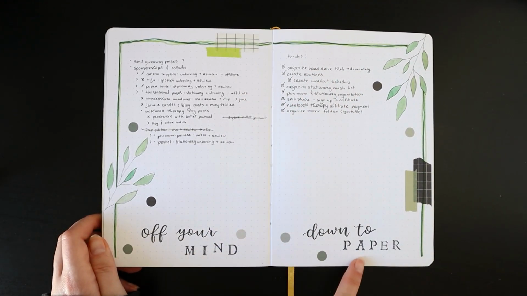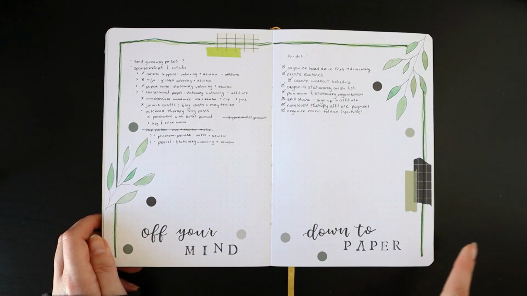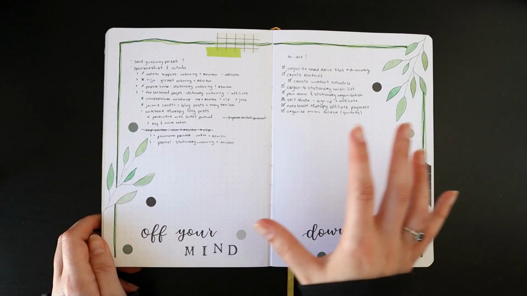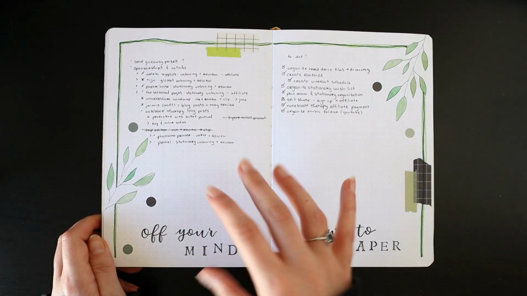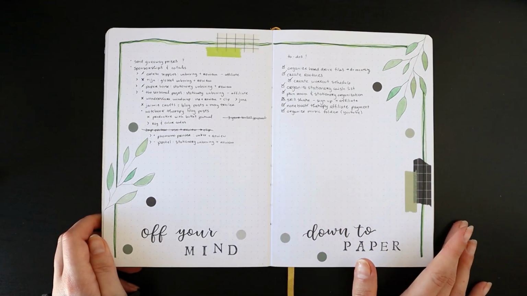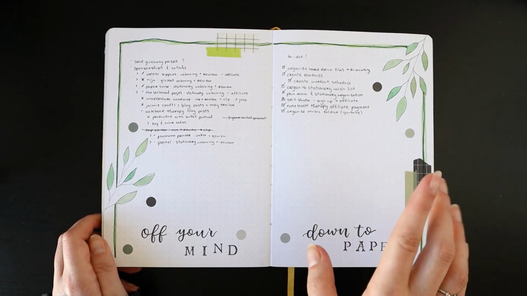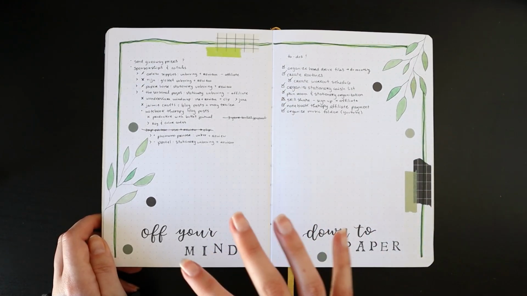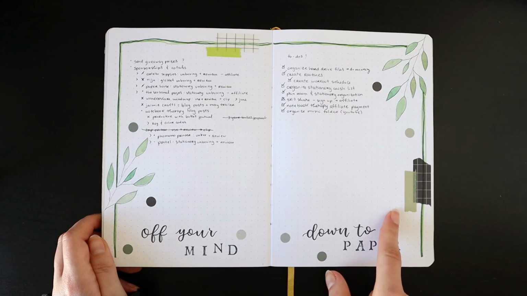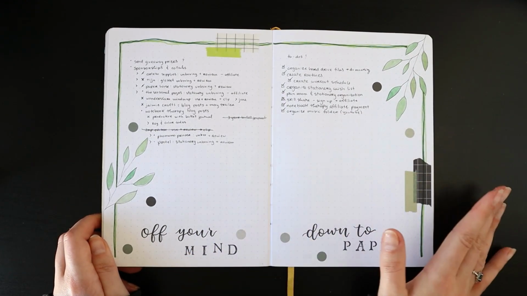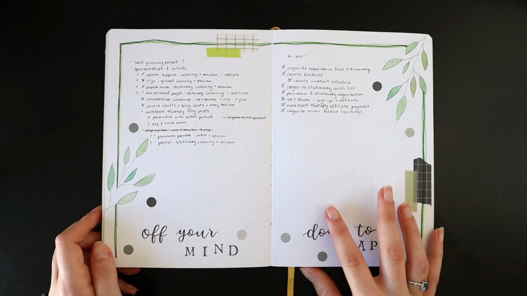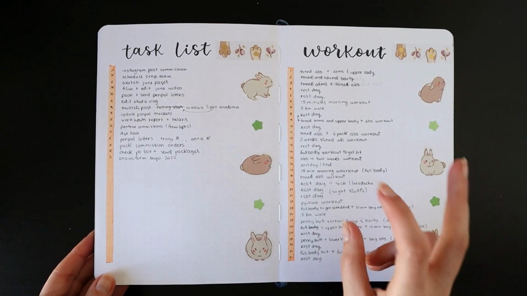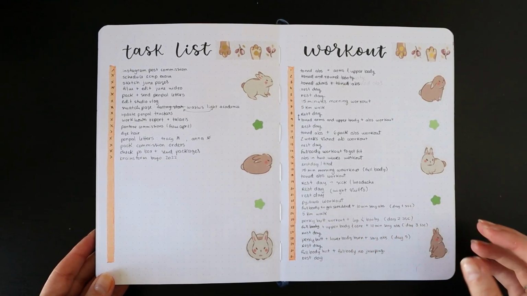And I even put here this quote that says, off your mind down to paper, because this is basically what a brain dump is. You just write things down here without any feeling of this is not pretty, this is not structured, it's not organized. It isn't supposed to be organized. It's just meant to take things out of your head that are bothering you, that you know you need to get done, but you just don't have a specific time frame to do them, and just put them in here and make your life easier. So I highly recommend you to try a brain dump and to watch my video if you want to know more about this page.